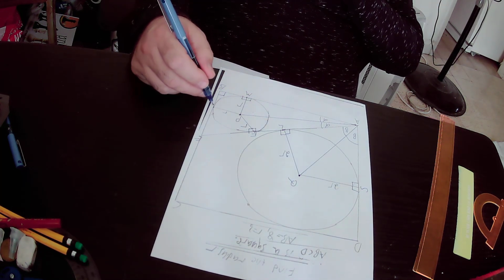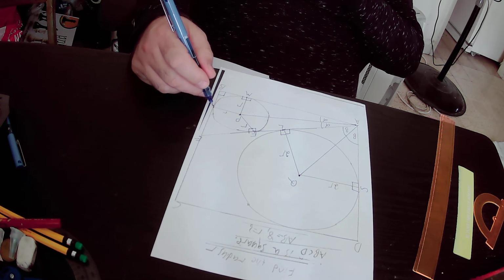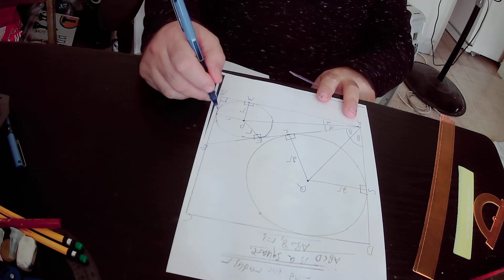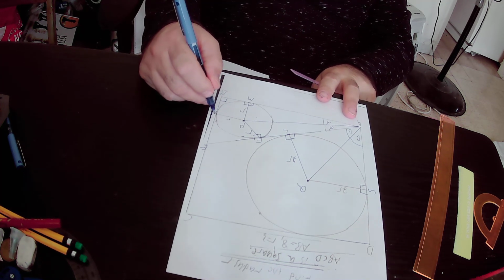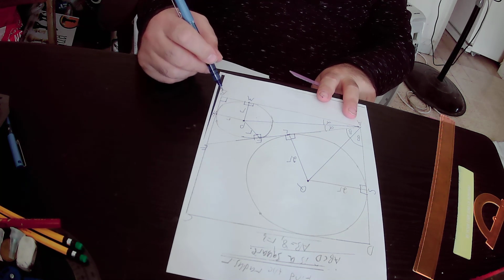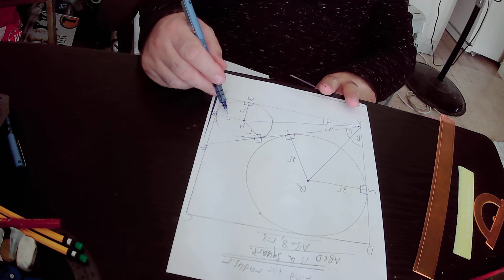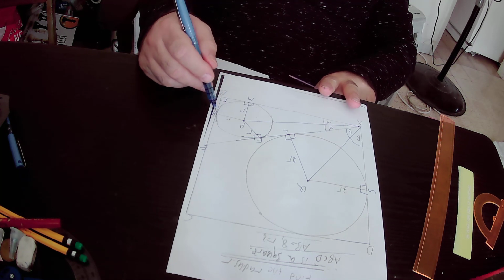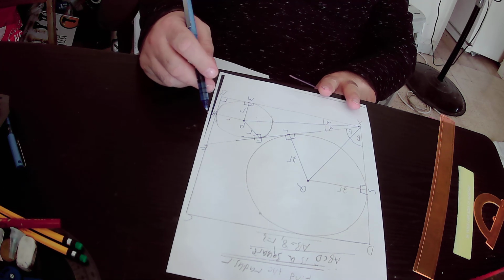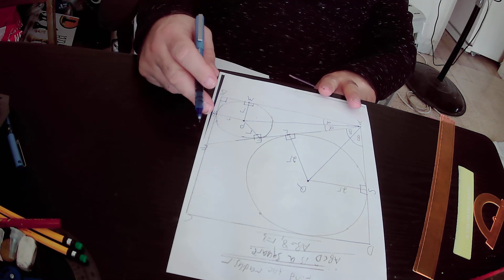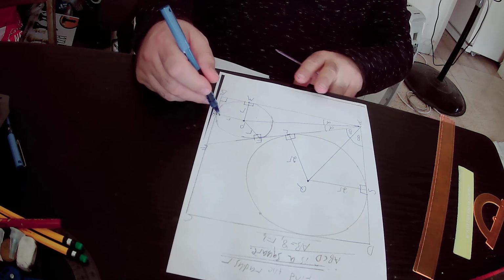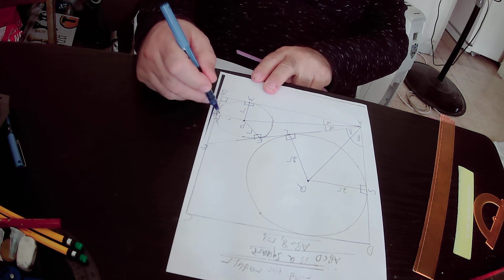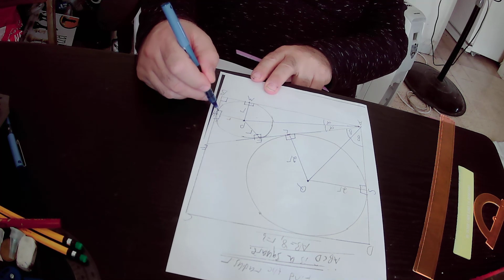We will define this point, the touching point between tangent BC and the small circle, as point H. And here we have this radius drawn to the point of tangency, that is to say point H. Therefore, the tangent BC is perpendicular to this radius, that is to say this angle equals 90 degrees and this angle also equals 90 degrees.